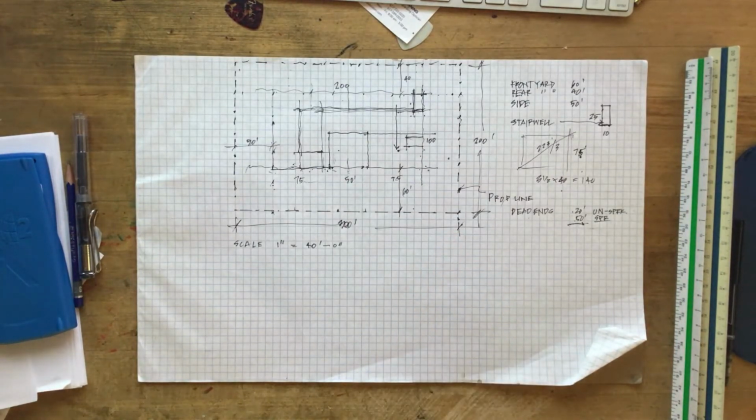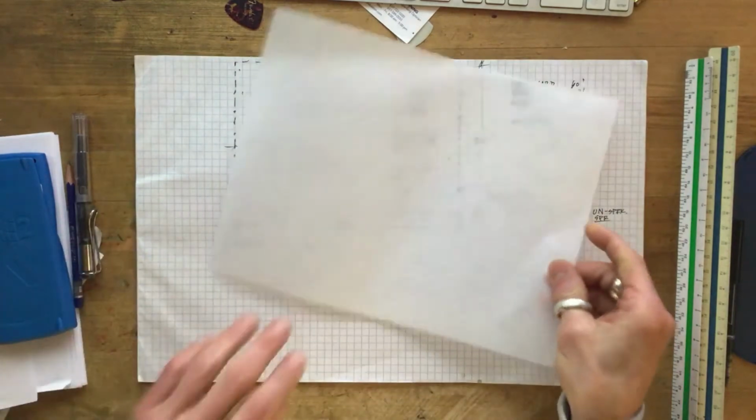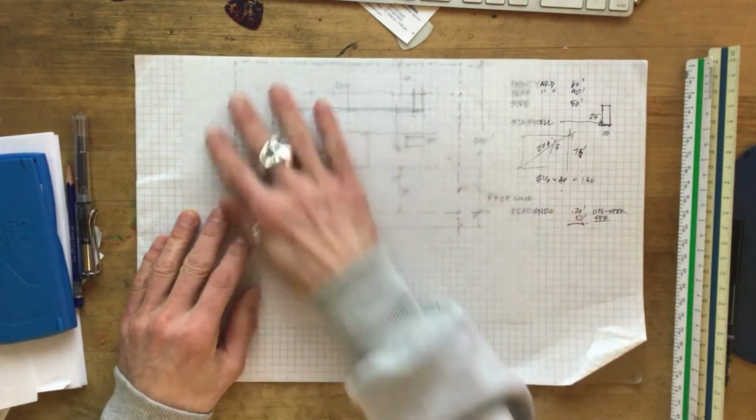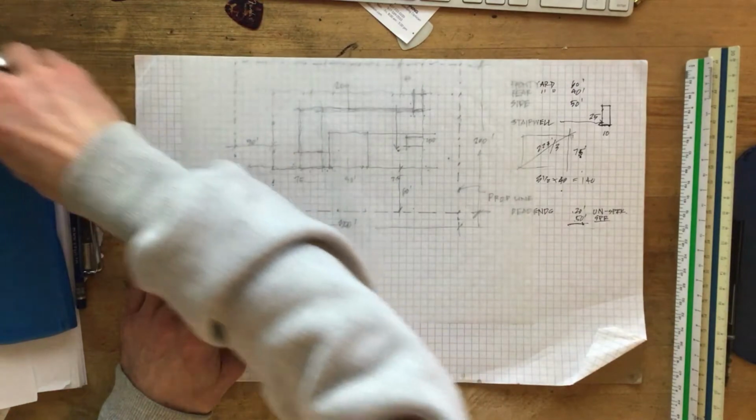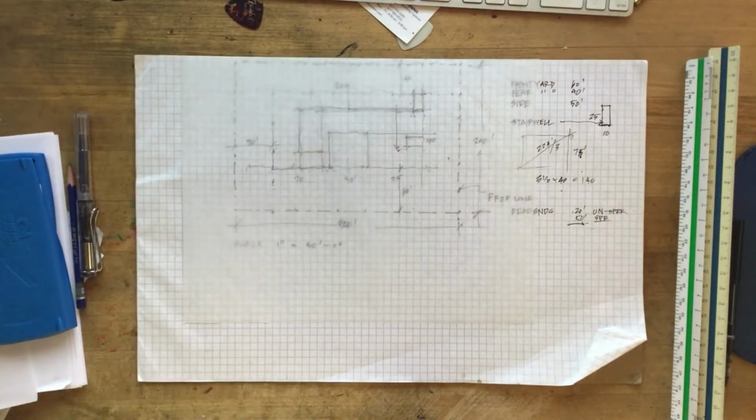Take a piece of trace paper to this. So firstly, we do this with a slightly thicker marker. I think I have one here.